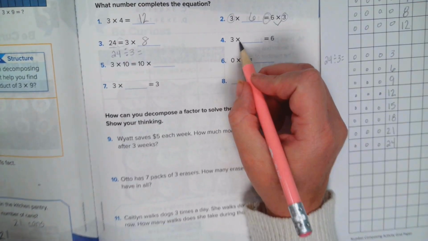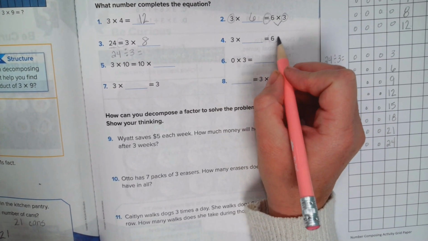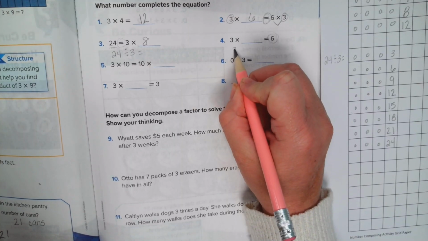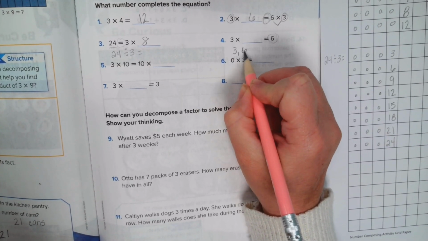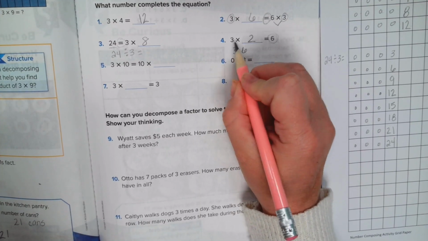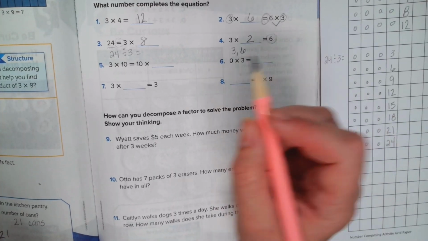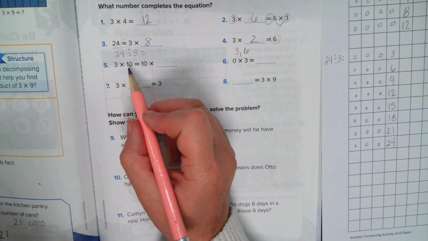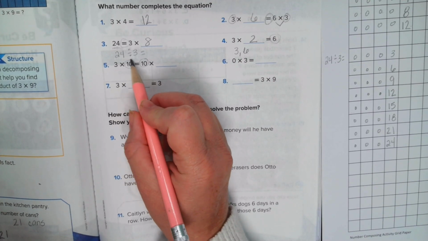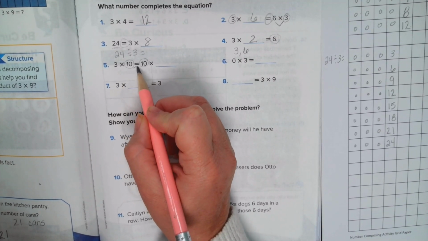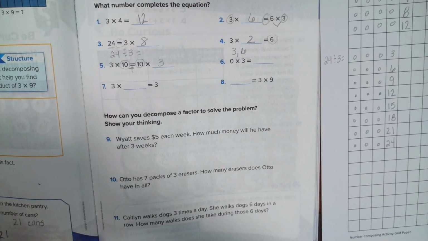We've got 3 times blank equals 6. That's a smaller number, isn't it? So if I go 3, 6, how many 3's do I have to use? 1, 2. So I know 3 times 2 is 6, because if I double my 3, then I get to 6. Oh, we've got commutative property again. We've got 10 on this side, so we've got 10 on this side. Remember, we have to have it balanced. So 3 and 3.